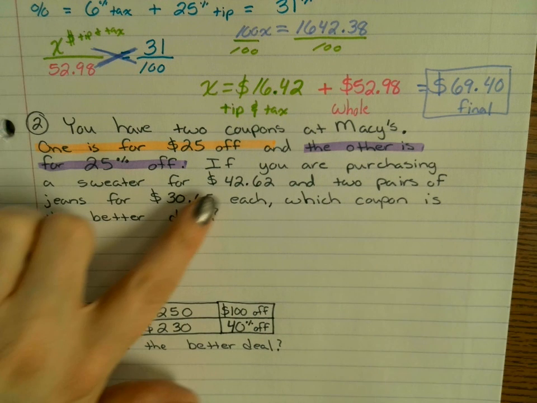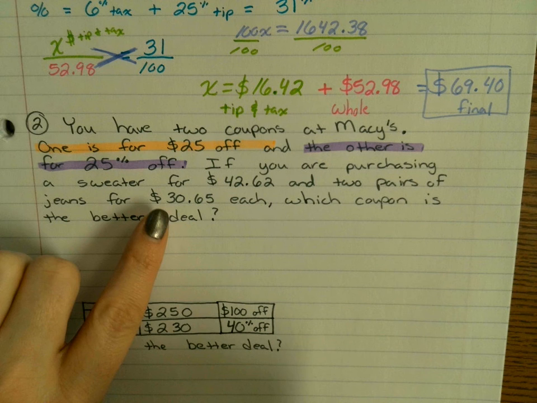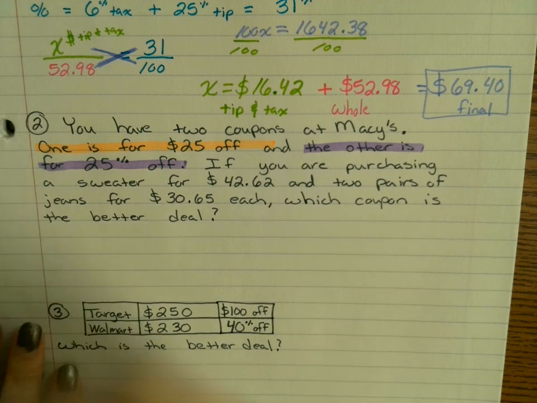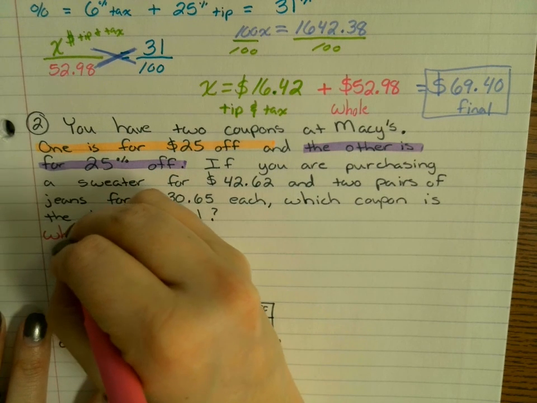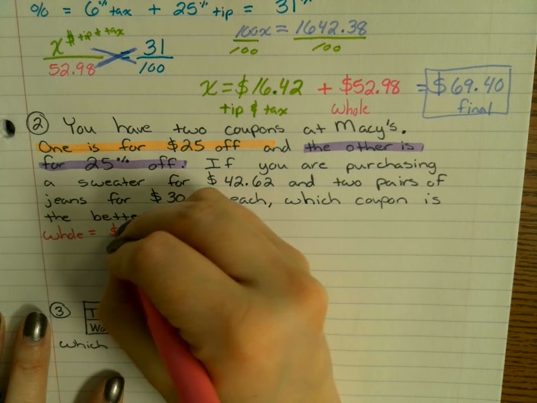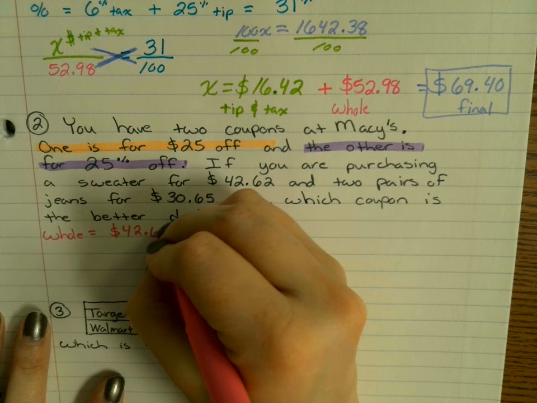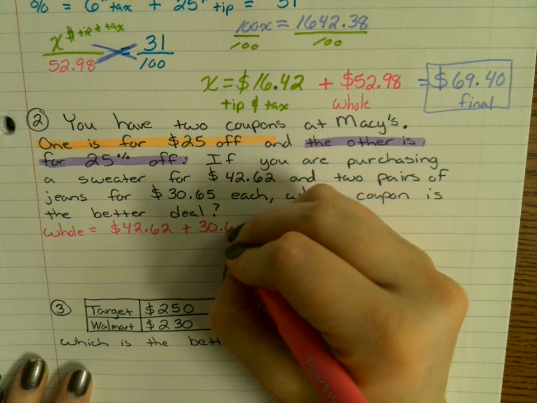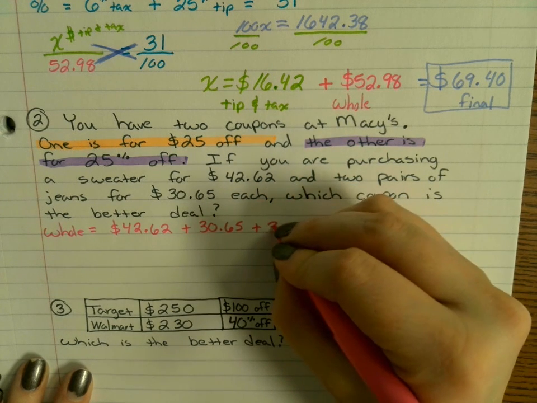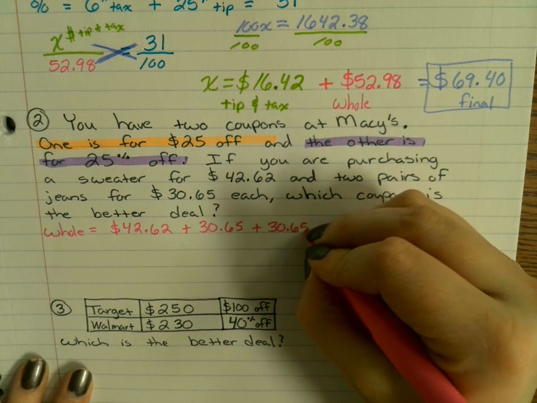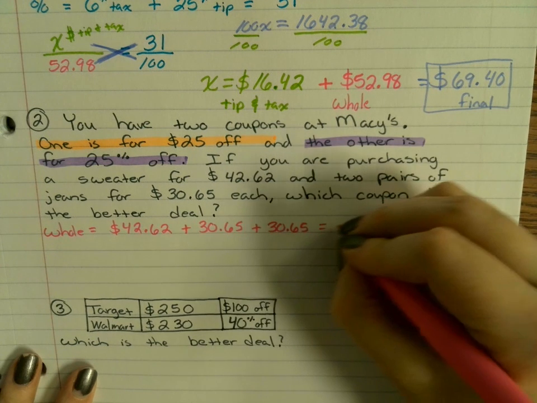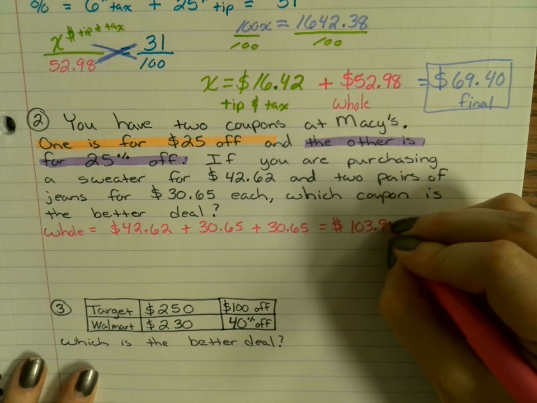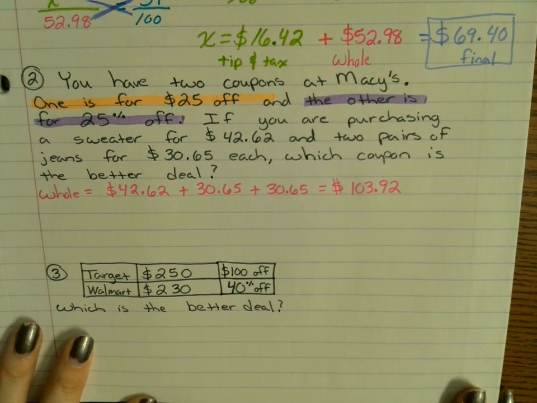Okay? So we need to combine all of these, and again, we're spending this twice. This is going to be spent twice, so we have to add that 2 times to figure out our whole. So how much money are we spending? We've got $42.62 for the sweater. We've got $30.65 for 1 pair of jeans and $30.65 for the other pair of jeans. That means that we're having a total of $103.92 that we're going to be spending.